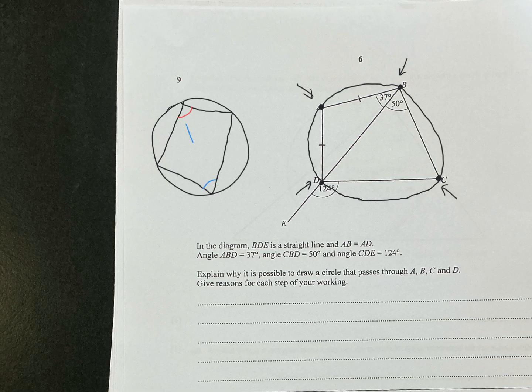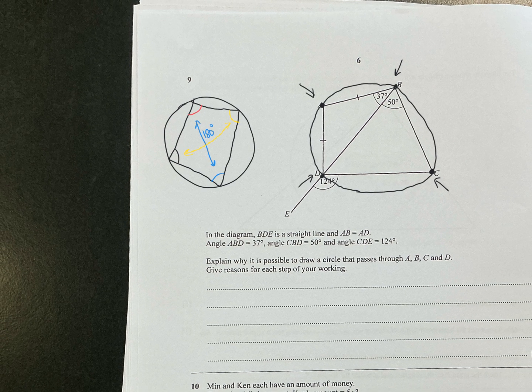So that means these two must add up to 180, or the opposite two must add up to 180. So if you can prove this, that means the 4 points must be on the circle. So my end goal is to prove this. I already got this one, 87. I want to show that the one on the opposite will add up with 87 to get 180. So I will first find CDB. CDB is 180 minus the 124, which is 56. Angles on a straight line.